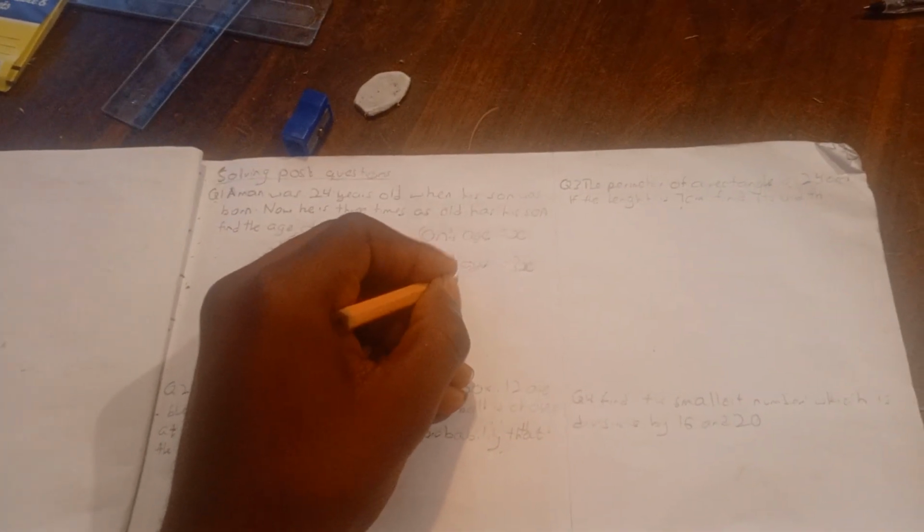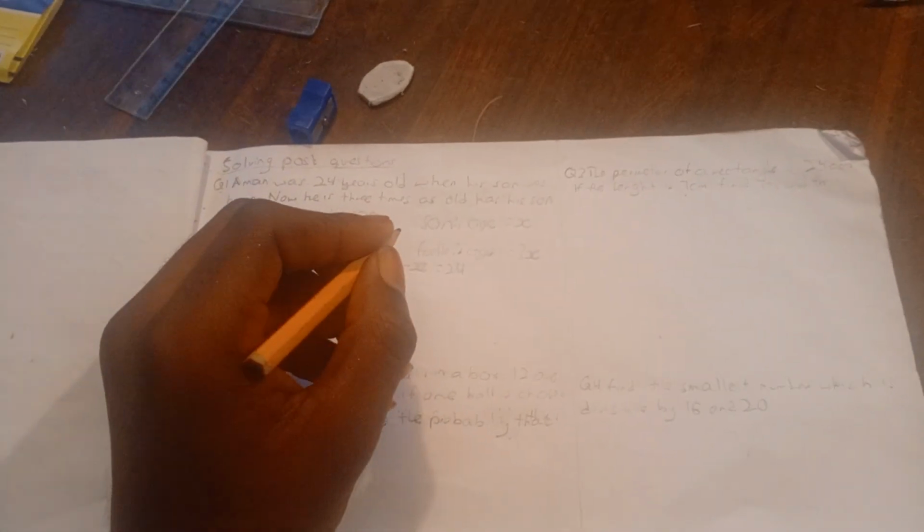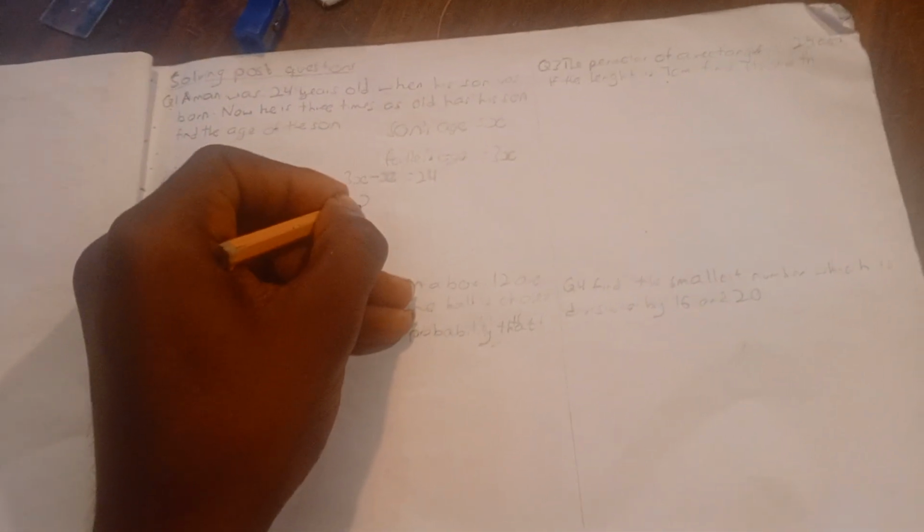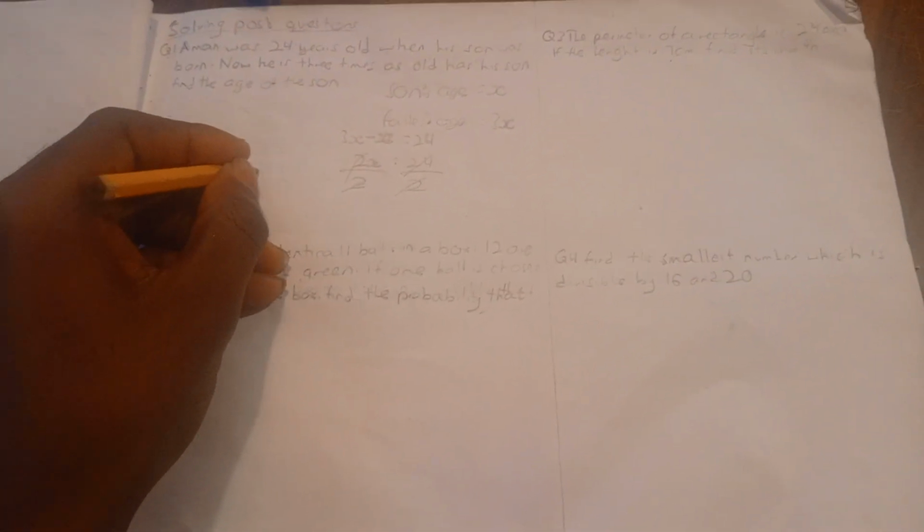Since we are finding the real age of the son, we should subtract it from the father's age. So the son's age would be 3x minus x. Now we have to equate it to 24 because the father gave birth to him when he was 24. So his age starts when his father gave birth to him. 3x minus x gives 2x. Now you make x the subject in this equation. This cancels this and x will be equal to 12.